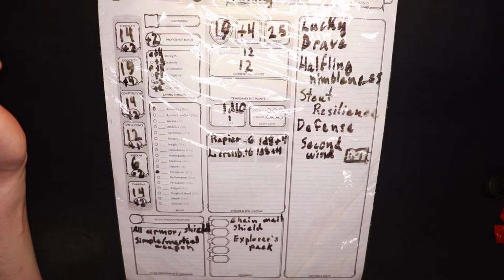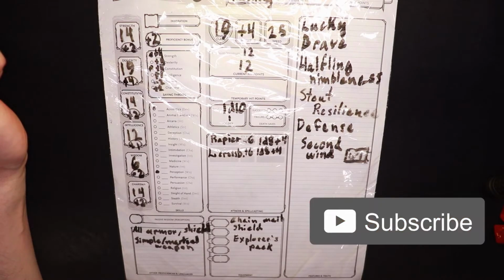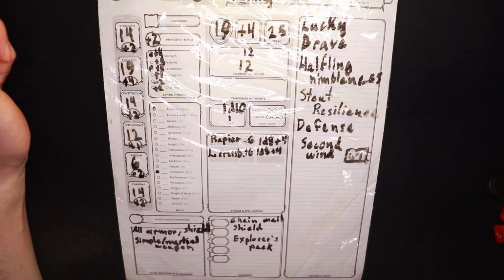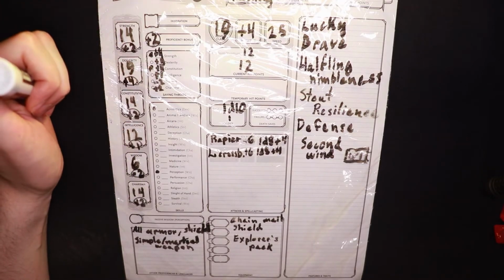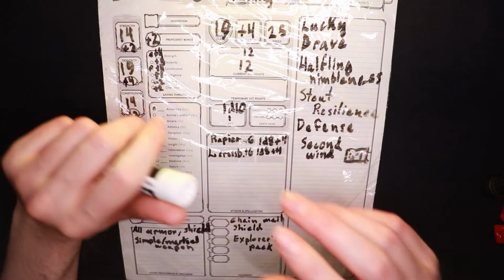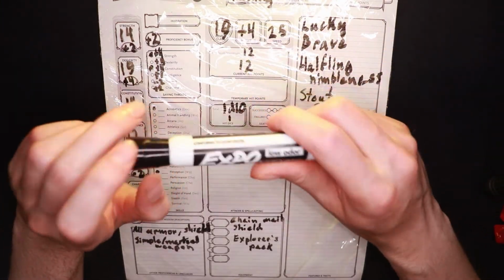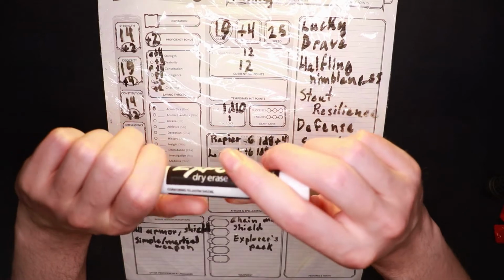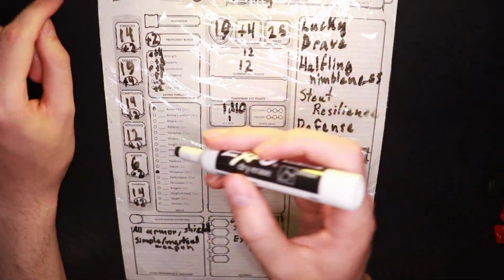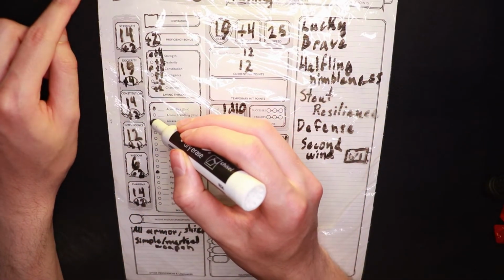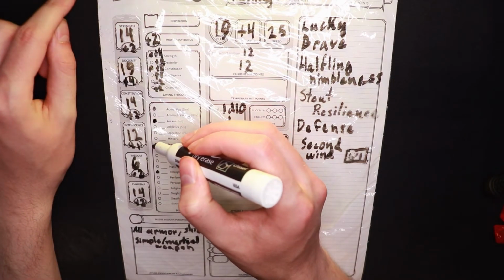So let's go see the sage background. That's going to be on page 137. So once again, I highly recommend you just look at those and read them and choose what works best for your character. But the first thing the sage gives you is 2 skill proficiencies, one in Arcana and one in History.